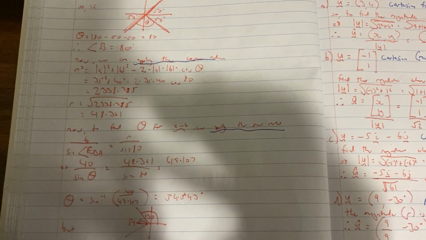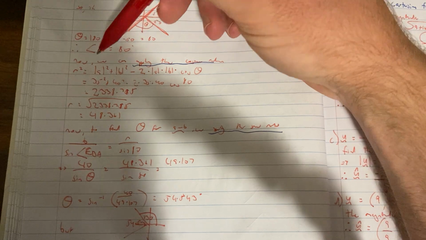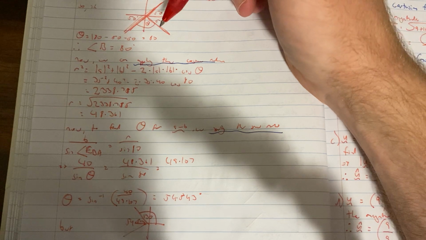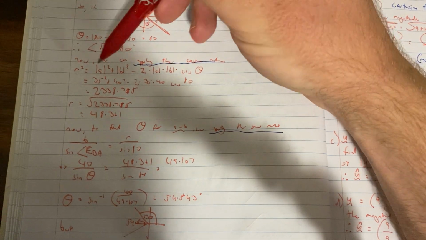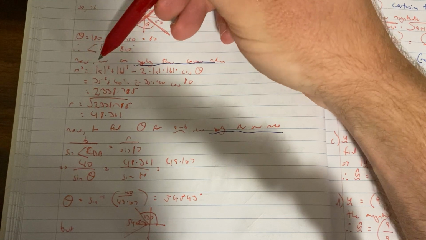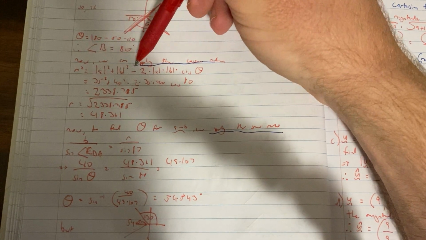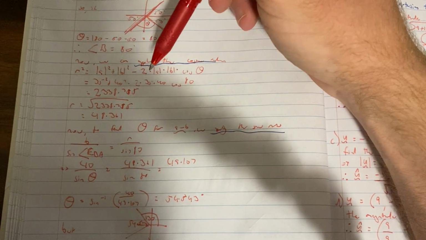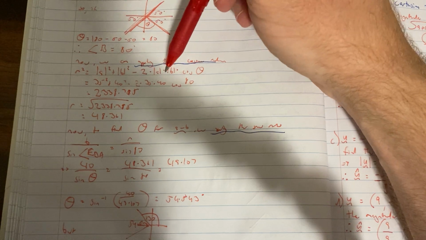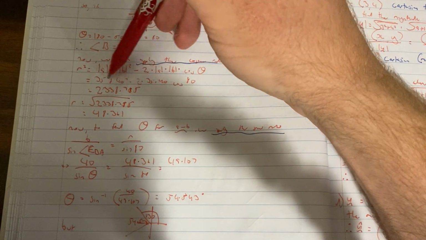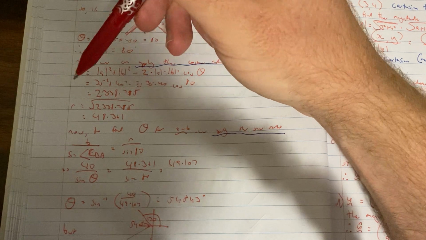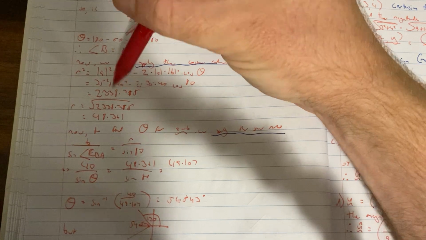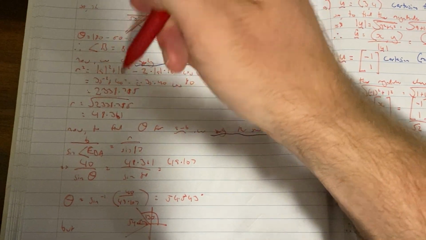So, to work out the resultant of A minus B, we put in our values. R squared magnitude equals A squared plus B squared minus 2 times A times B, cos of angle. 35 squared plus 40 squared, take 2 times 35 times 40 times cos of 80. This gives us a huge value here. We square root it to get our R on its own, and therefore our magnitude is 48.361.